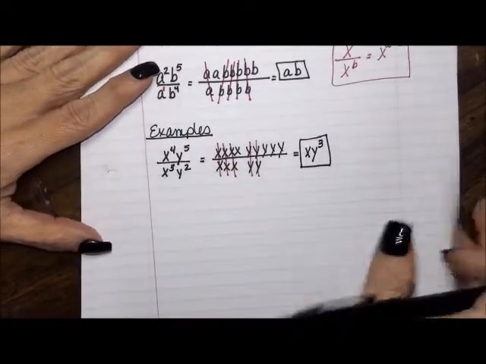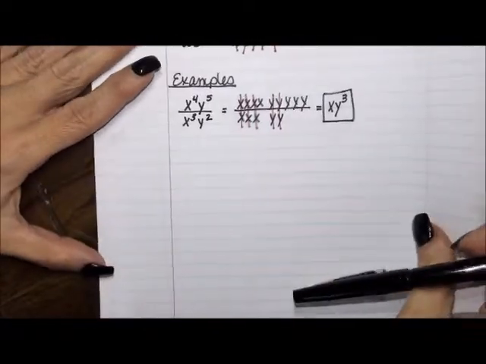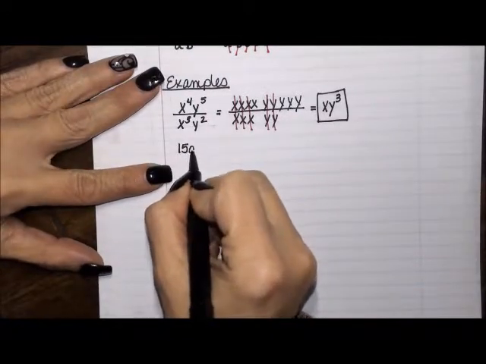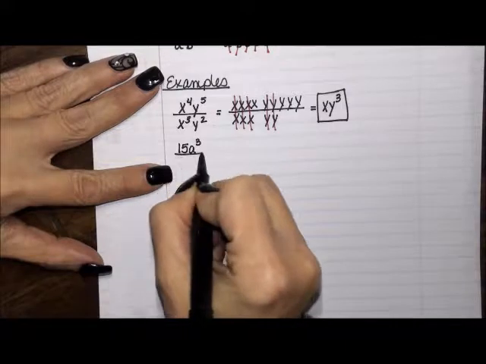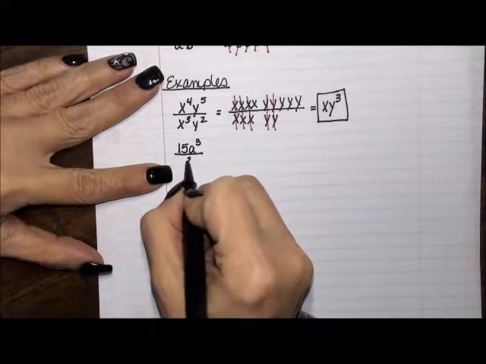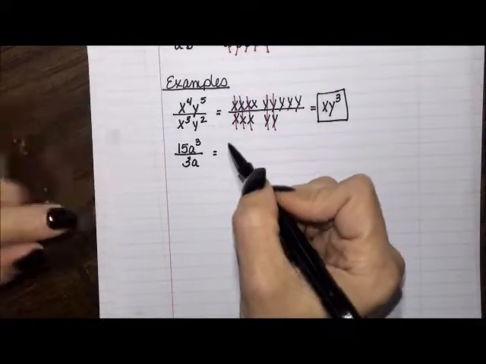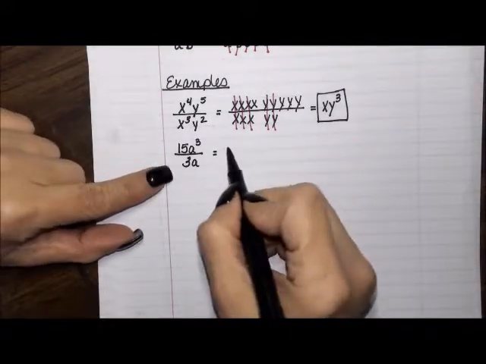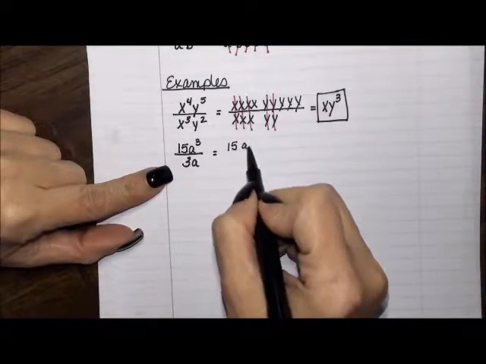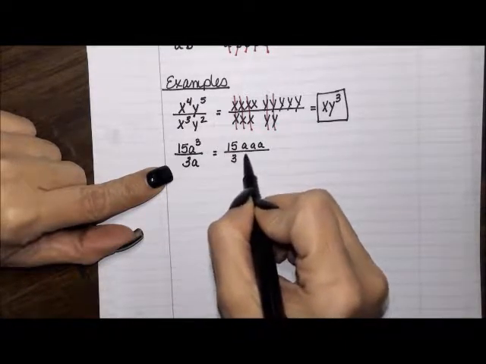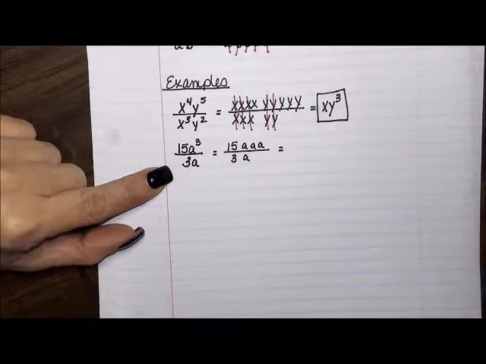Okay, let me go down and do number 5. So this is 15a to the 3rd over 3a. All right, so I'm going to go ahead and expand it out. 15 and 1, 2, 3 a's on top, 3 and a on bottom.